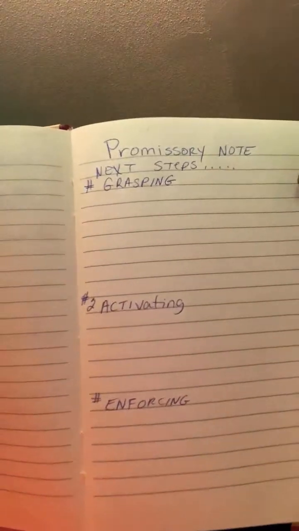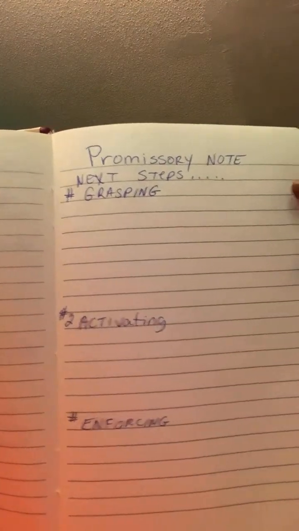Because you have to understand that there are three next steps as it relates to properly implementing your promissory note. There's a process of grasping some things, there's a process of activating some things, and there's a process where you've got to enforce some things, because they're not just going to lay down and go, oh well, you sent me a promissory note, let me send you a free and clear title to your $250,000 house, right? It doesn't work that way.